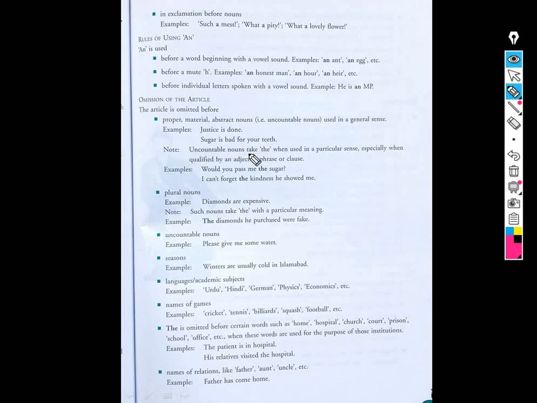Note, uncountable nouns take the when used in particular sense. जब खास sense में इस्तेमाल हों, इनसे पहले the आ सकता है, कि uncountable से पहले. Especially when qualified by an adjective phrase or clause. जब इससे पहले adjective phrase या clause आएगा. Would you pass me the sugar? Okay, would you pass me the sugar? Okay, now that means you are here. The sugar is a particular.